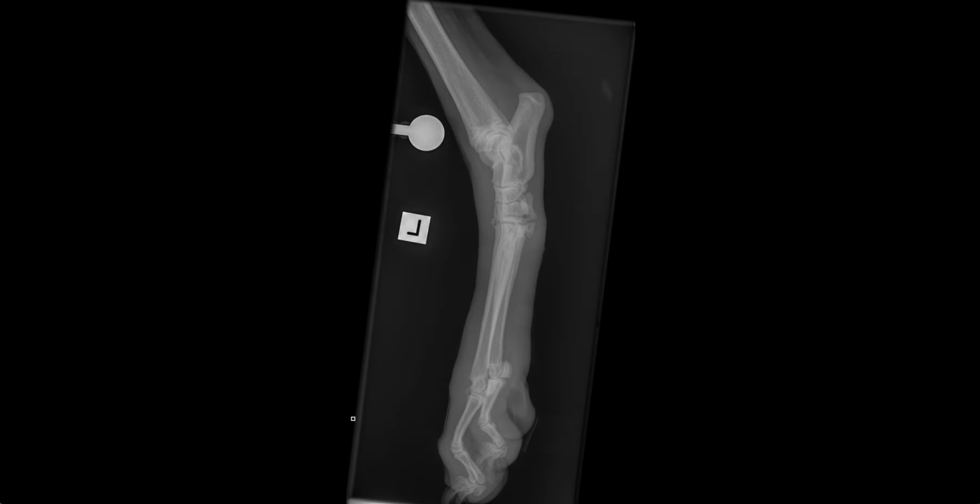Today's example is a 4.5-year-old male-neutered greyhound who presents for acute non-weight-bearing lameness in the left hind limb after a game of chase in the park 9 days ago. He has been splinted in the meantime prior to referral. He also has an abrasion of the dorsal pes, and his entire pes is swollen.